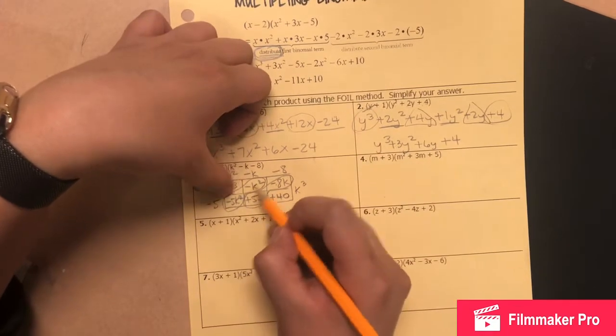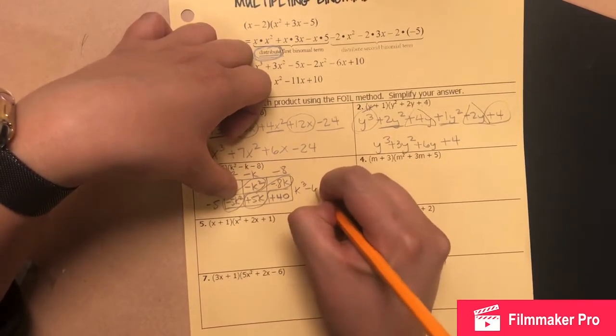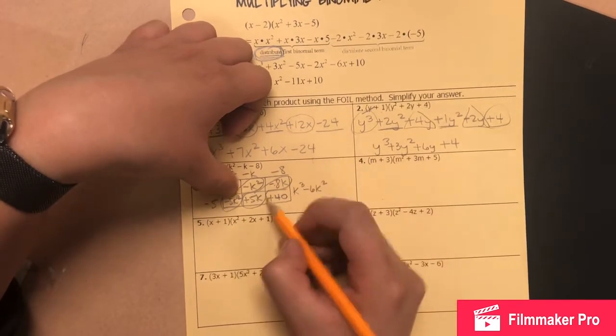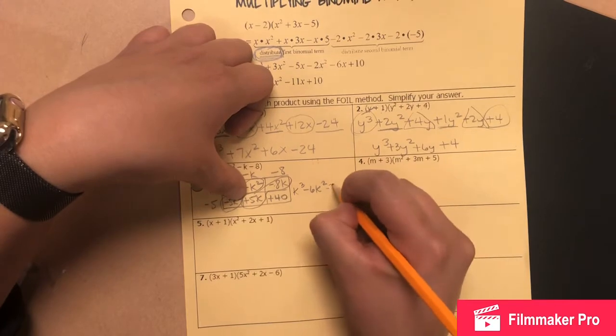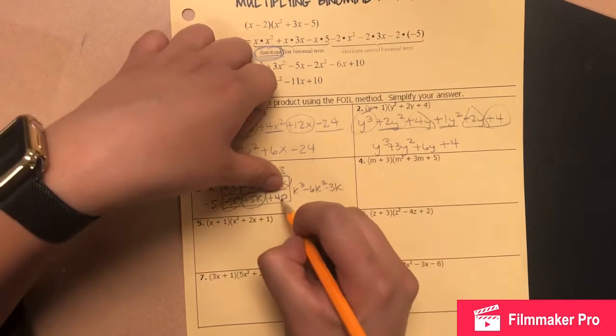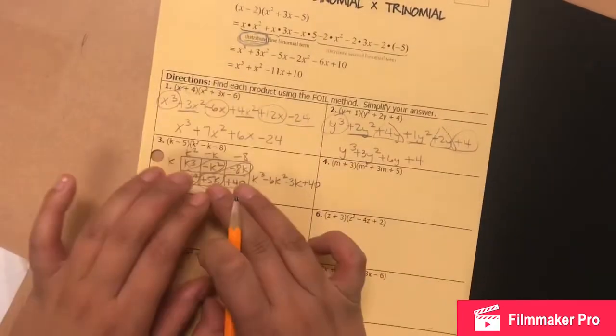Here's my first like term, so negative k squared minus 5k squared is negative 6k squared. The second diagonal, negative 8k plus 5k is negative 3k. And then my last one is positive 40. Works just like this, it's just a different setup.